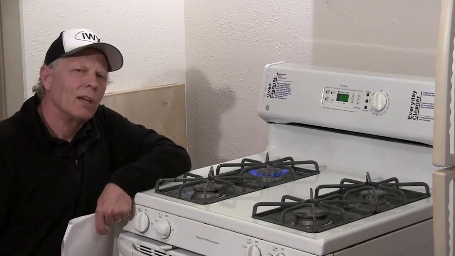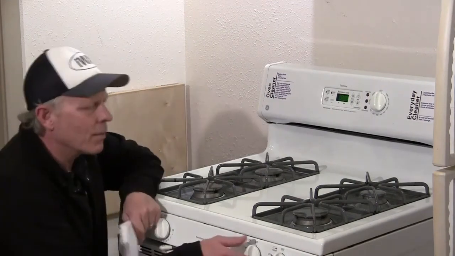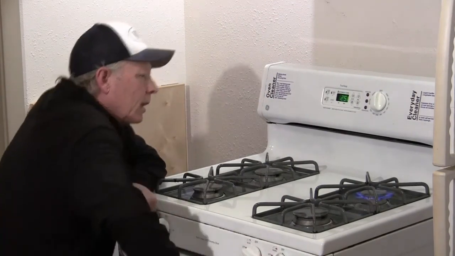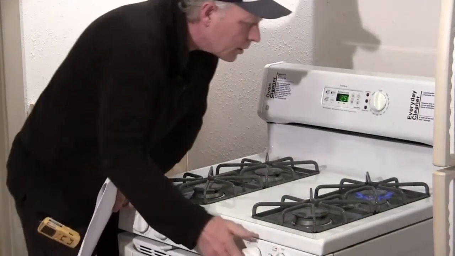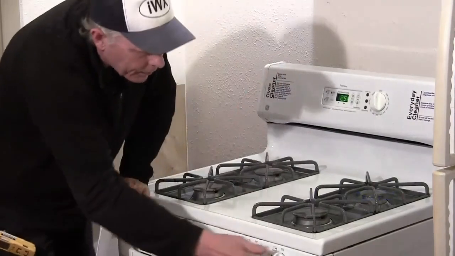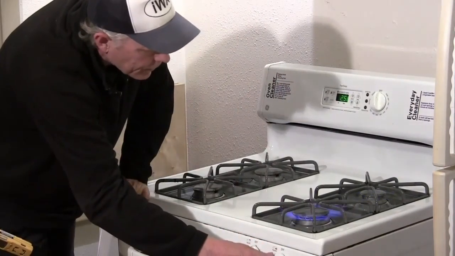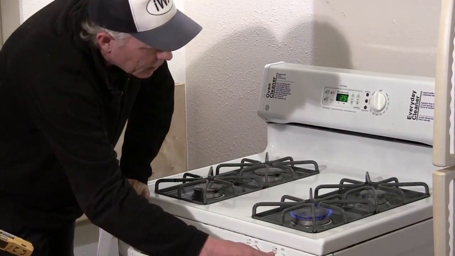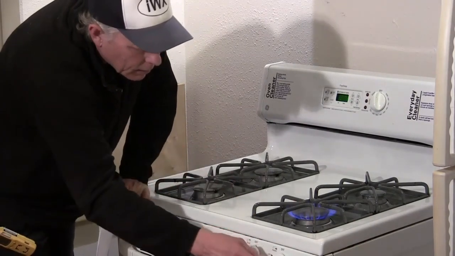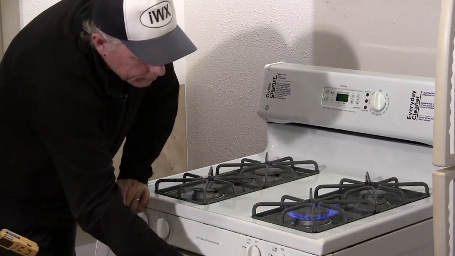You know, this is a stovetop in the test house here, so it doesn't get much use. Okay, let's see here. Now that one, yeah, that one looks fine. Good blue flame, complete around the ring. Same here on this one. Have a little bit of yellow there, but you know, it doesn't look like much problems.